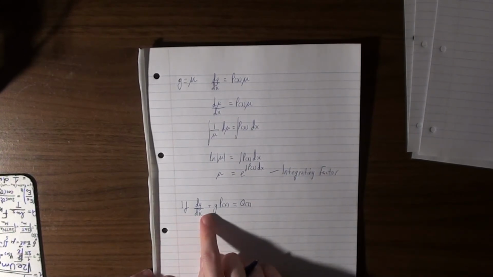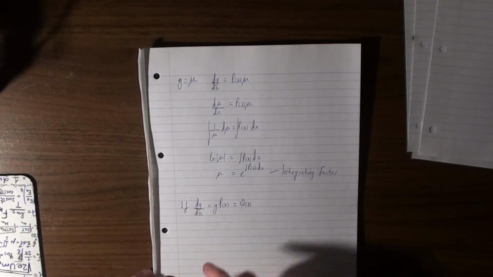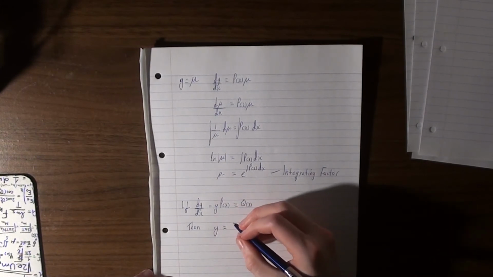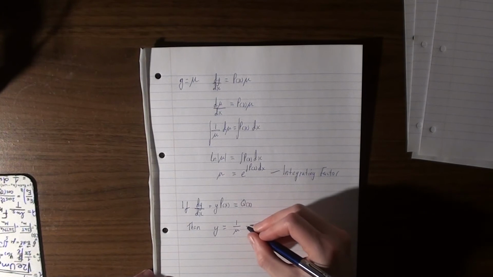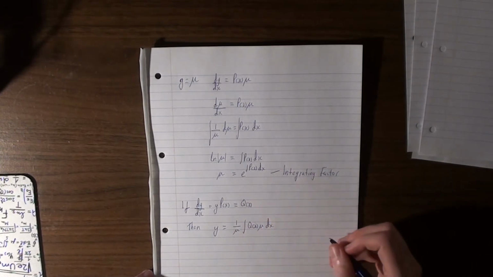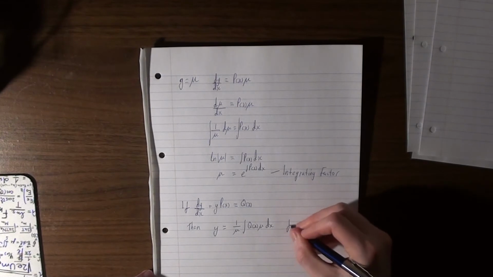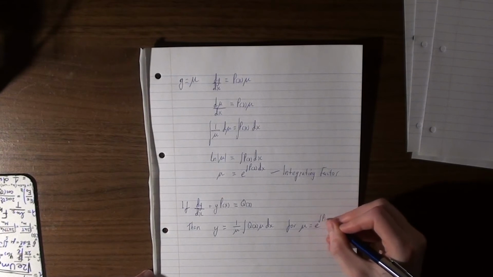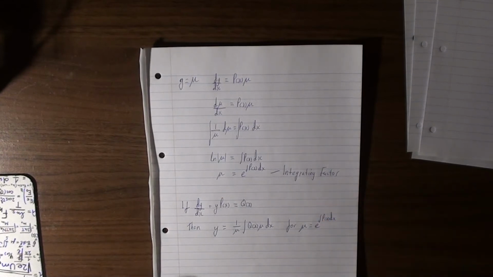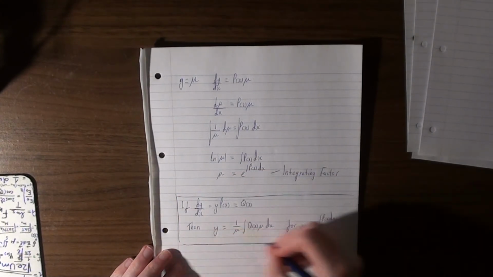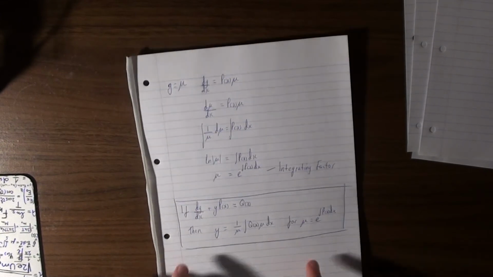So if dy by dx plus y p of x equals q of x, then y is equal to, and we said it was, 1 over mu integral of q of x mu dx, for mu is equal to e to the power of the integral of p of x. That was a lot of work, a lot of derivation there to get to this fact here.